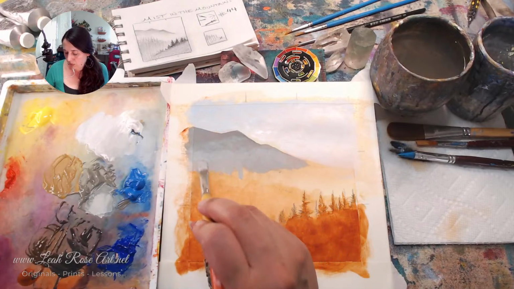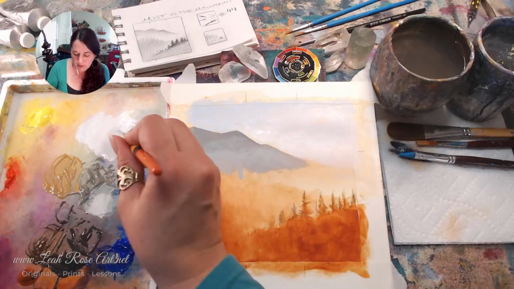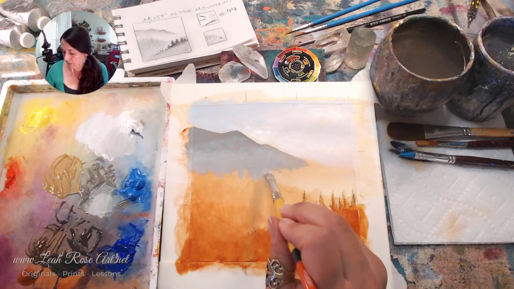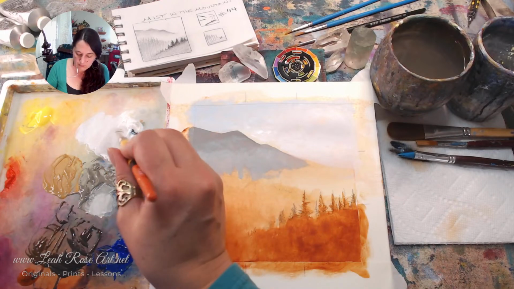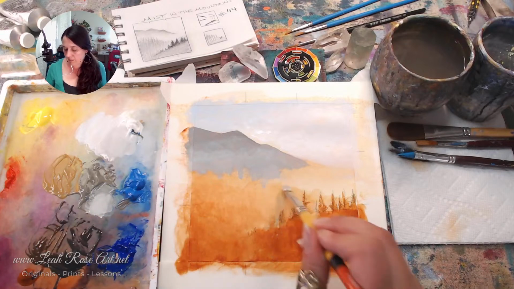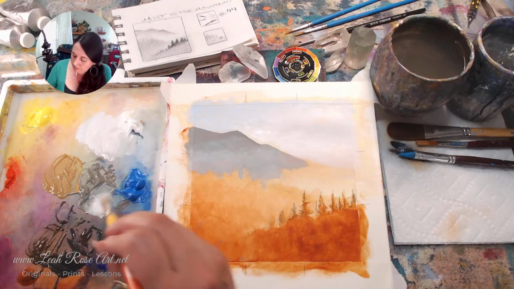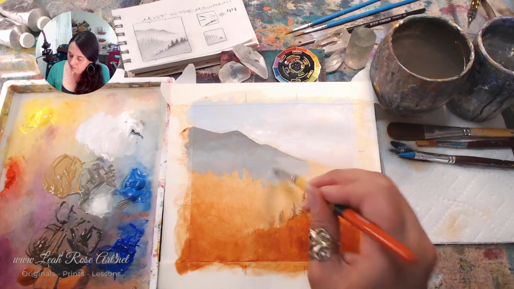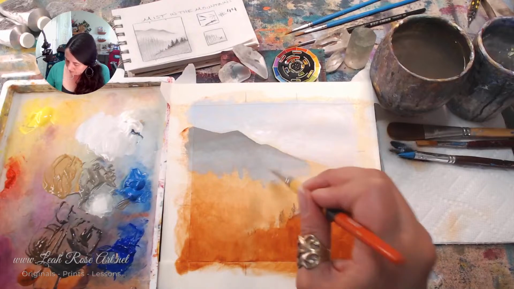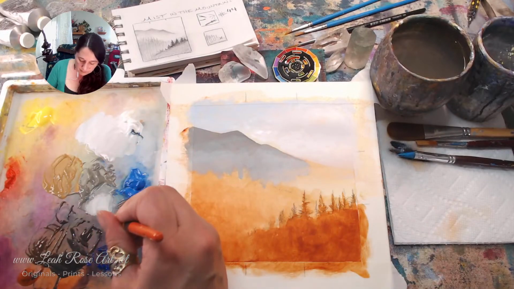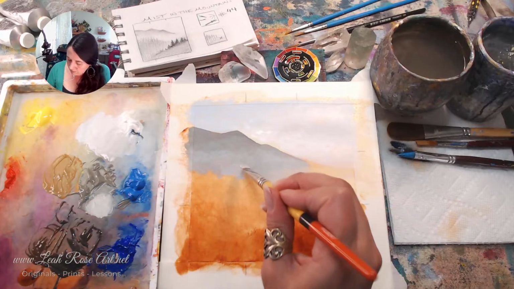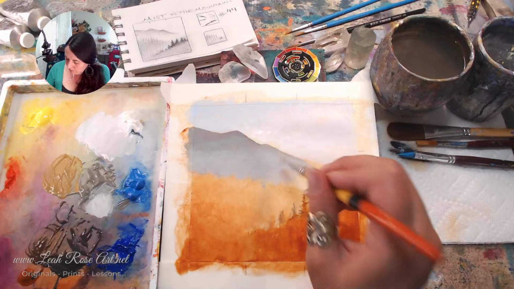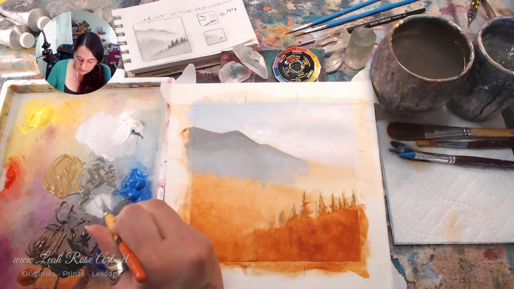If it's as warm as it is here in your home, then you're going to want to do this part kind of quickly, and use lots of patting motions. That'll give us the impression that this mist is billowing up.